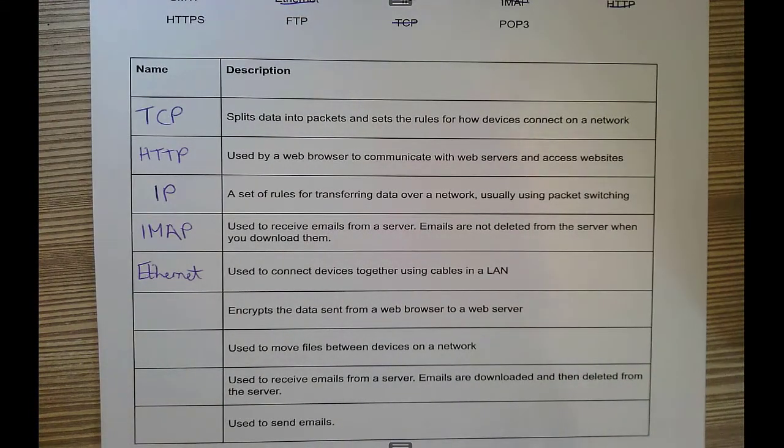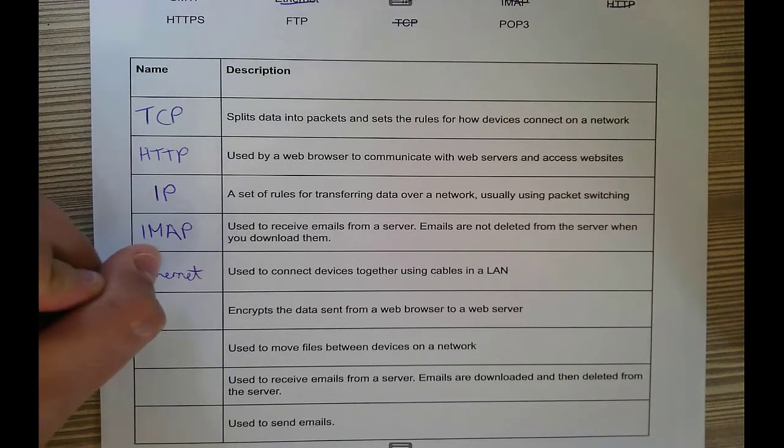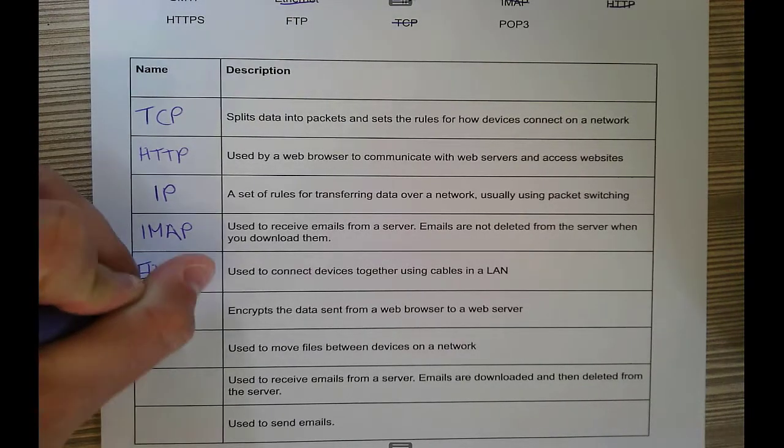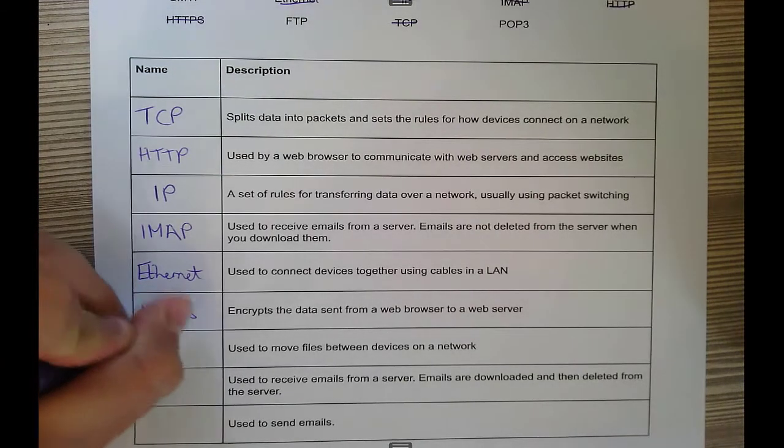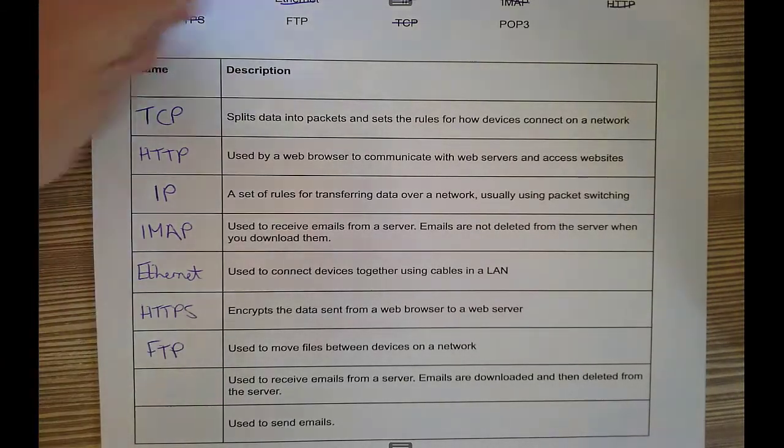Next, we've got one that encrypts the data sent from a web browser to a web server. So HTTP was the one without encryption. HTTPS is going to be the one with encryption. We've got one used to move files between devices on a network. So that would be the FTP protocol, for File Transfer Protocol.